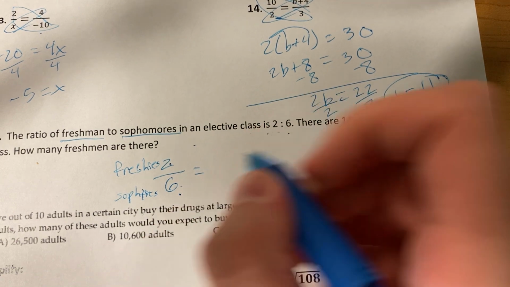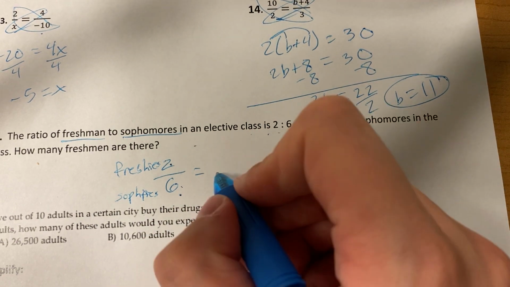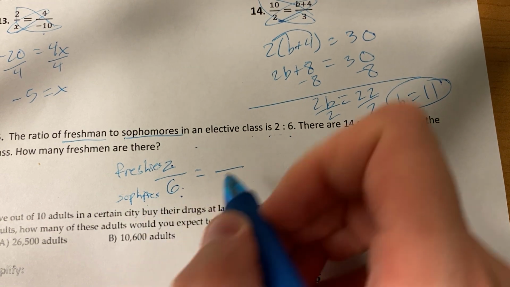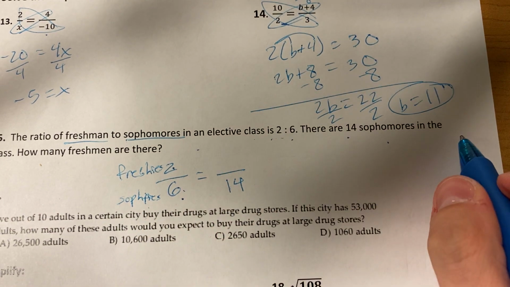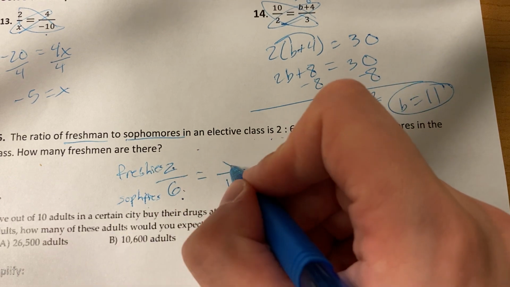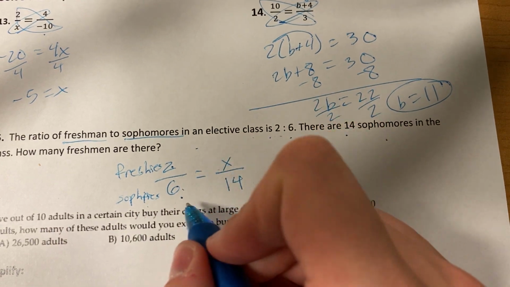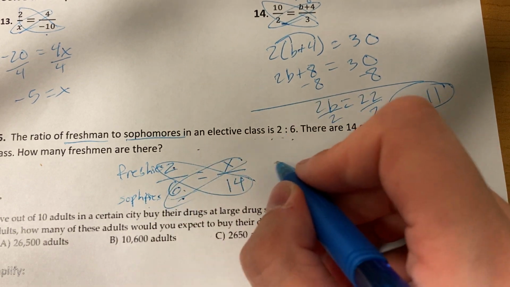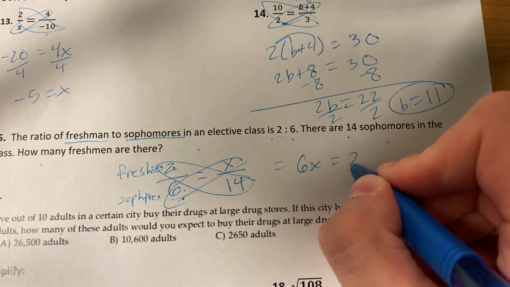We're gonna make a proportion, 14 sophomores. So where's that 14 need to go? It needs to go with the sophomores. So we're gonna put it down here. In the class, how many freshmen are there? So this is what I'm trying to find. How many freshmen are there? So we're gonna cross multiply. 6x is equal to 28.